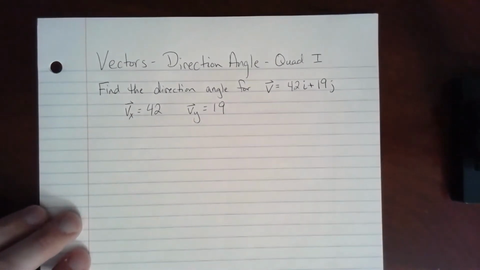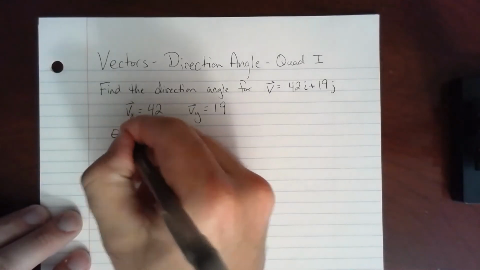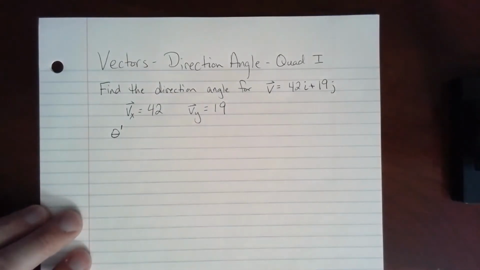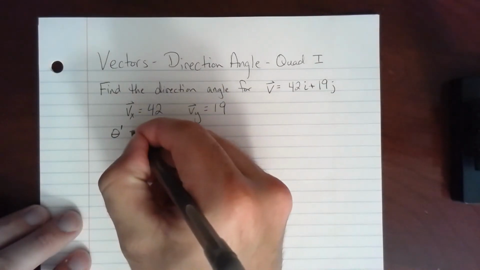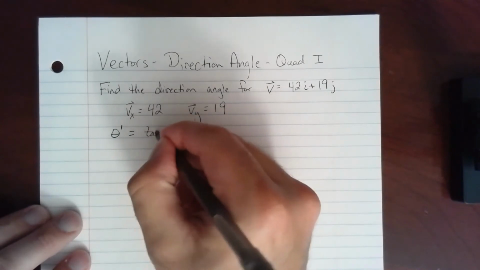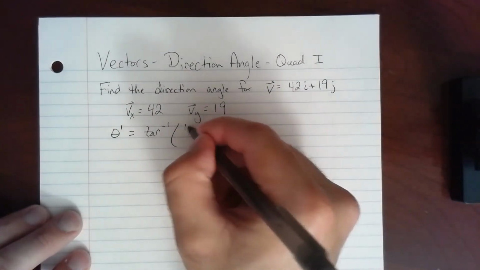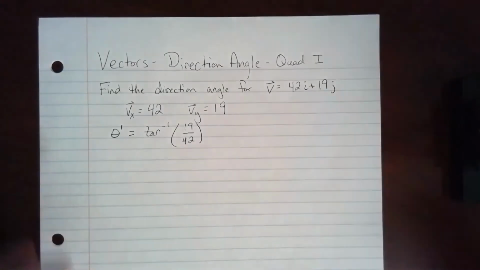If you're okay with that, and you remember that we're going with our basic idea, now I'm going to start saying that theta with a little apostrophe symbol here. This is going to be called theta prime, and that's just our reference angle. We're going to find tangent inverse of 19 over 42, remembering to keep your calculator in degree mode.